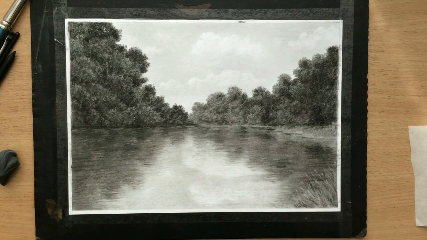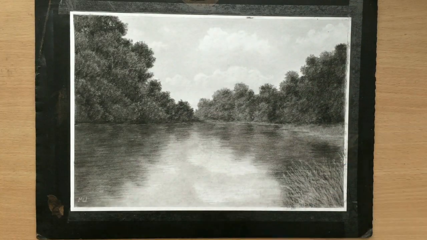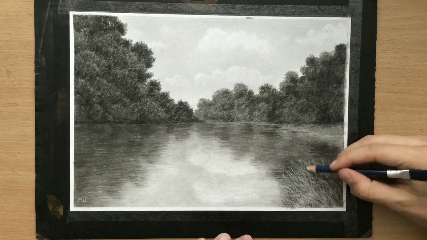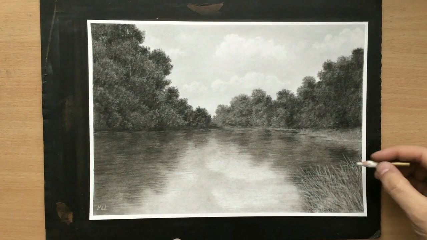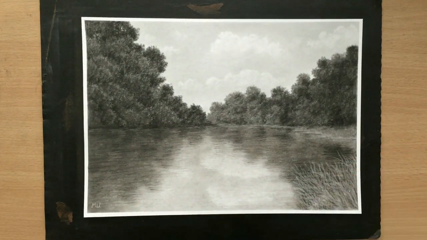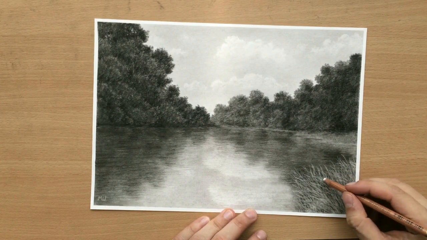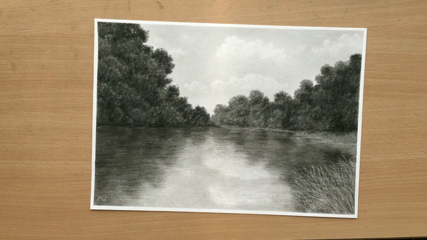Here you can see that I already signed my drawing, but I didn't really want to finish it there because I felt like I needed a little bit more grass, taller grass to the right. I'm not sure if that was a great idea, but there you have it. And this is the finished drawing.